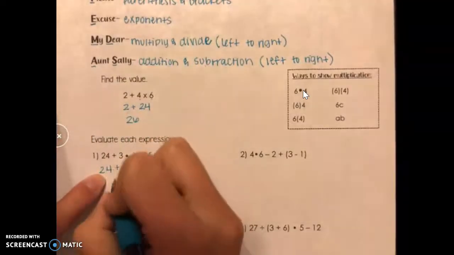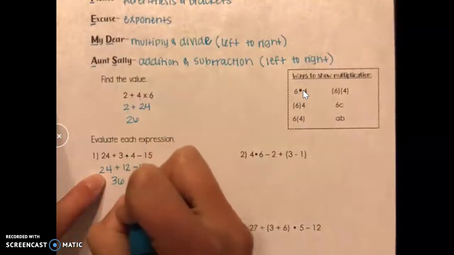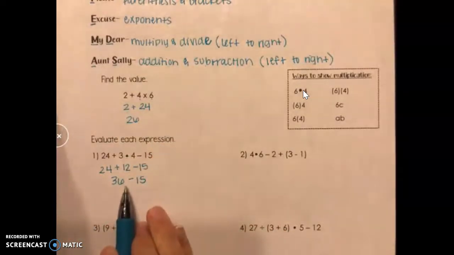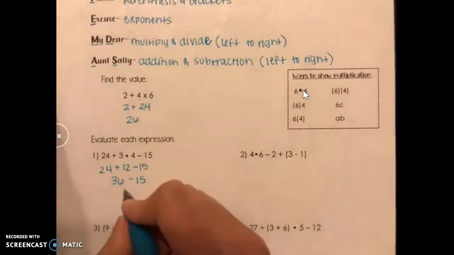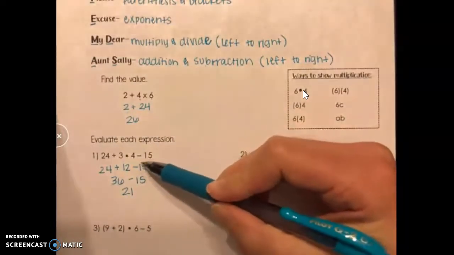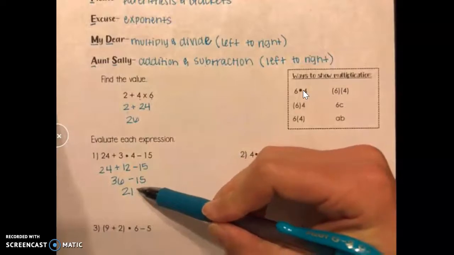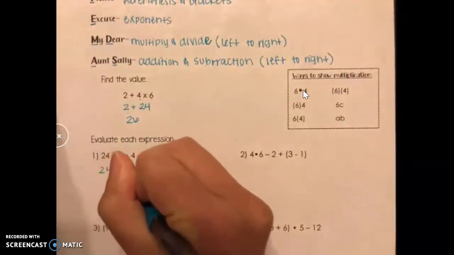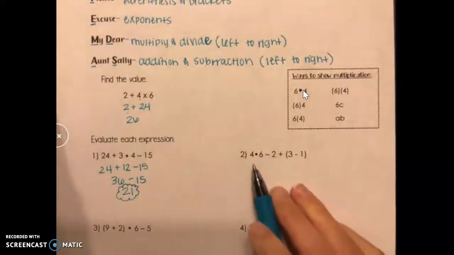So 24 plus 12 is 36 minus 15. And then I'm left with my subtraction. 36 minus 15 equals 21. Again, guys, notice how I did every single step. That's going to be a big key here. So 21 is my answer.